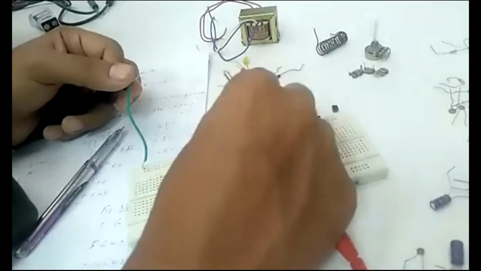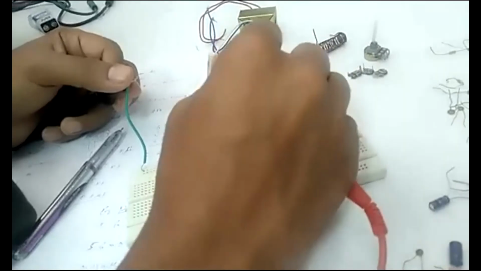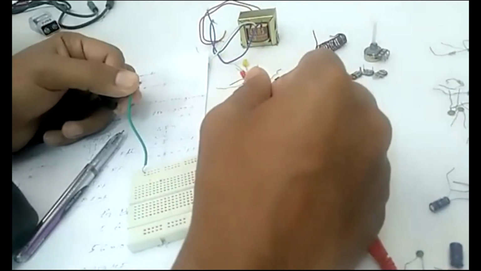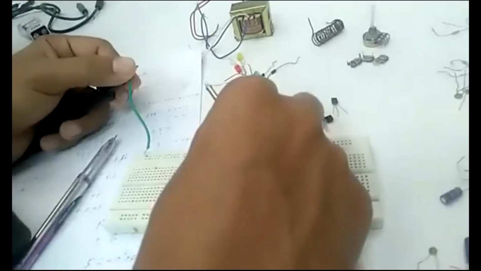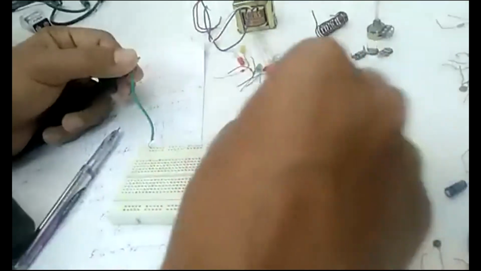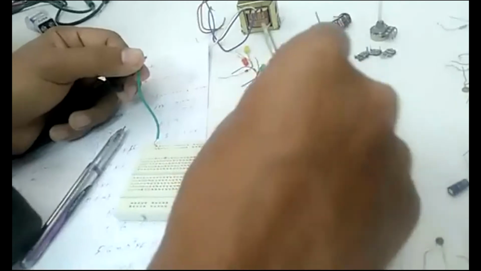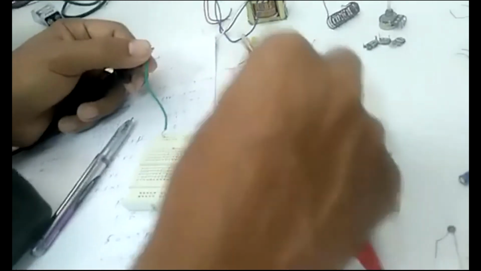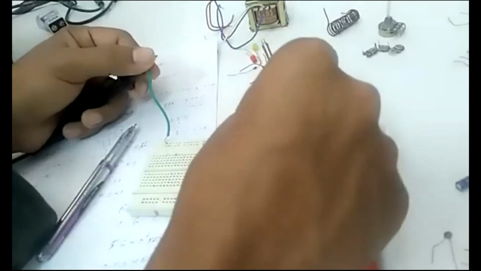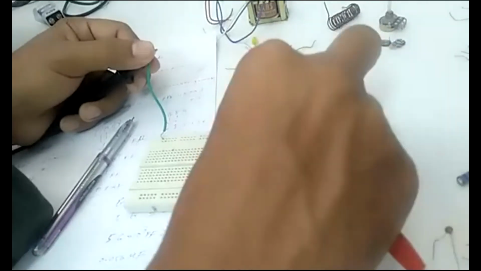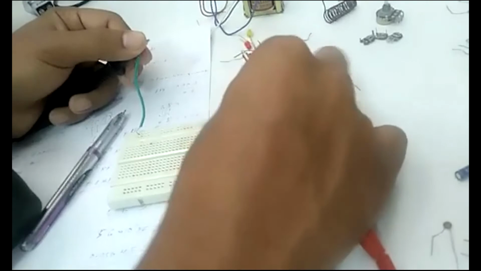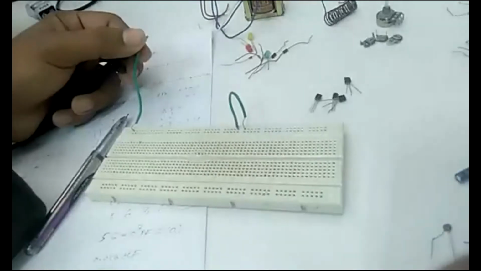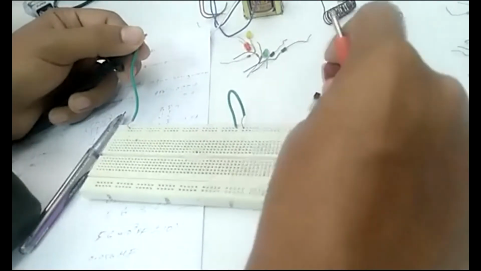But if you put it into the next horizontal line, then there will be no sound. Means these two horizontal lines are separately connected, and in between there is a gap. So from here to here it is connected, and if you connect it through a jumper, then all these terminals are going to connect in the same line.